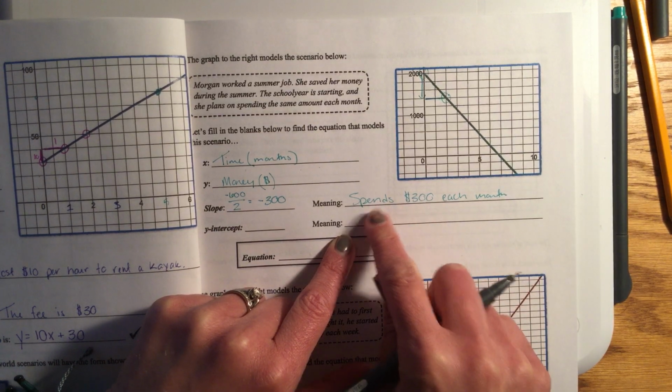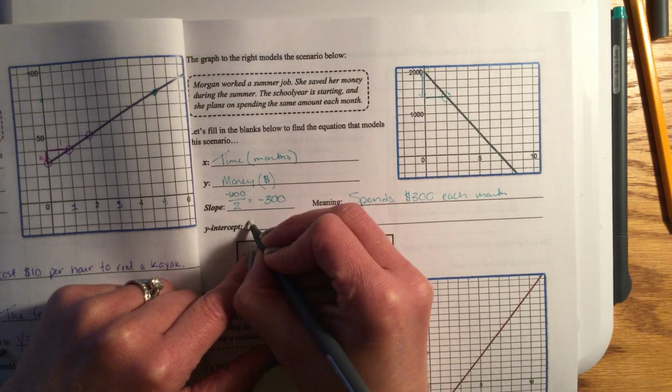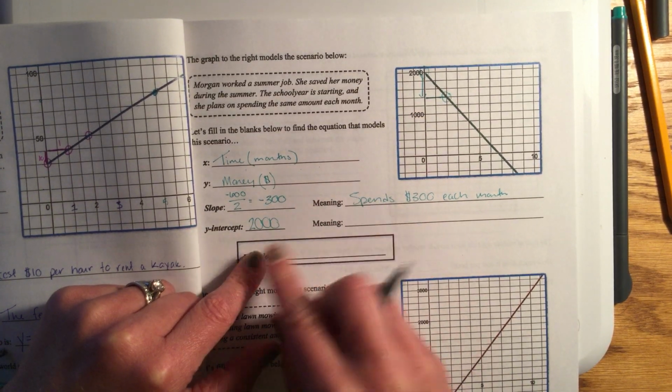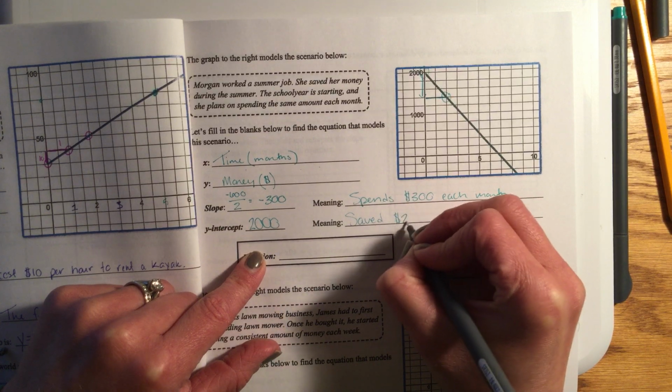Okay, it's going to go down. So spending is that negative. And the y-intercept is 2,000. It's all the way up there. And this means that she saved $2,000 during the summer.